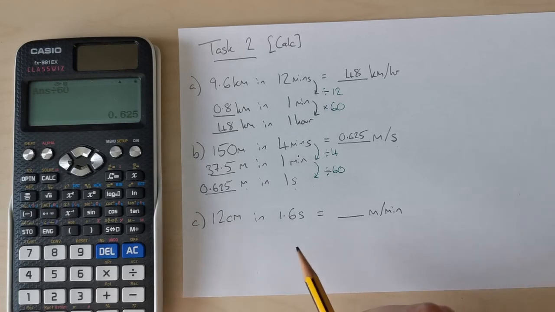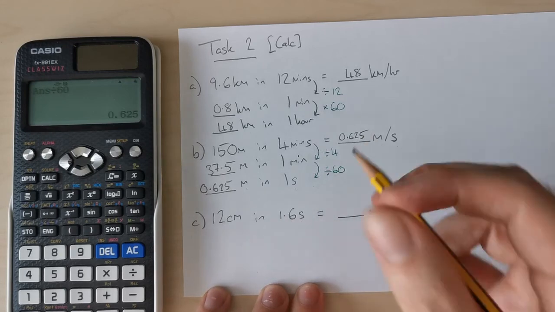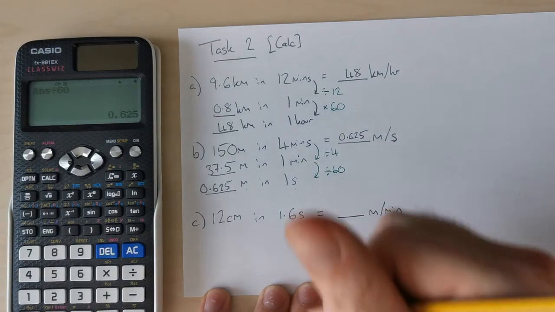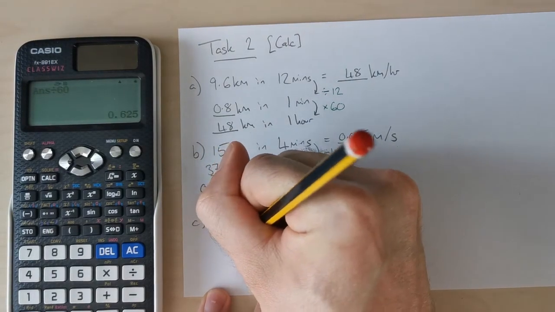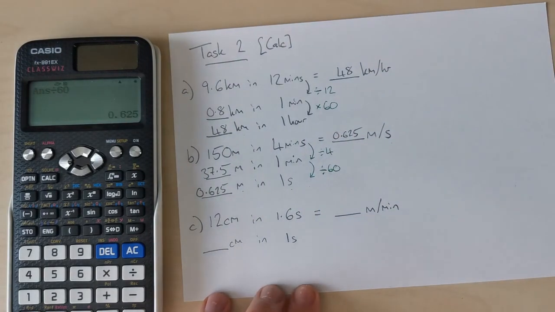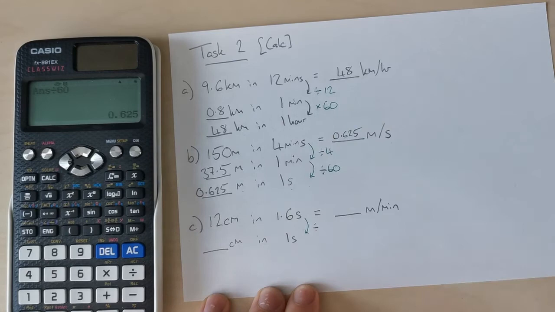Okay, so for this one, once again, we're going to turn seconds into minutes, 1.6 seconds. We want to turn that into 1 second first. So how many centimeters in 1 second have occurred? So how do I go from 1.6 to 1? We're going to be dividing, but what are we going to divide by?